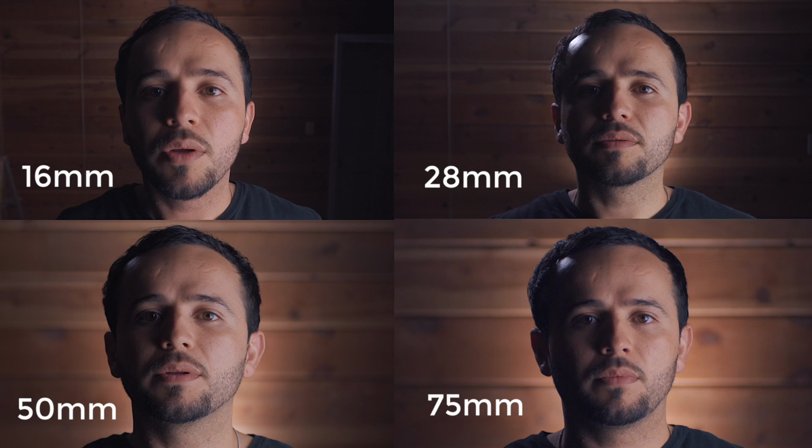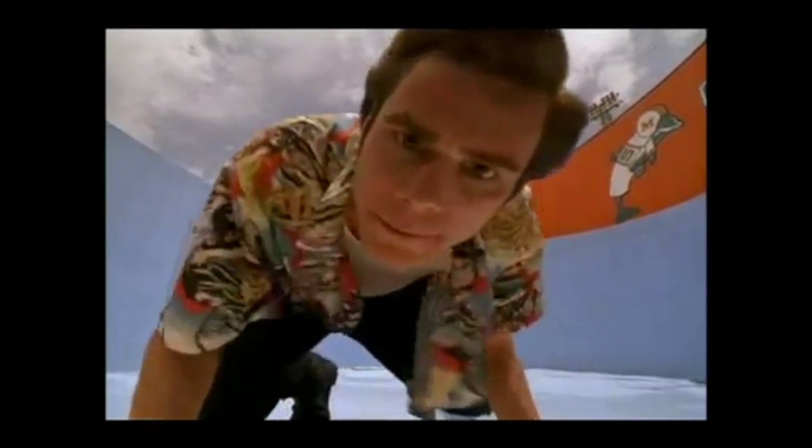I just wanted to give you a quick comparison of the different focal lengths because depending on what you use, you're going to achieve a different result. You're going to evoke a different emotion from the viewer, so you have to be conscious of what you're going for. As you saw, if you use a wider focal length, it's more comical, more personal. Or if you want something more corporate looking or more professional, then you use something like a 50 or 75 millimeter.